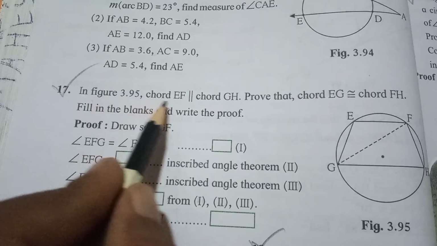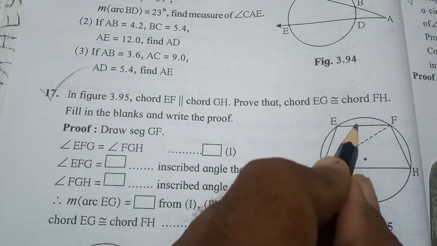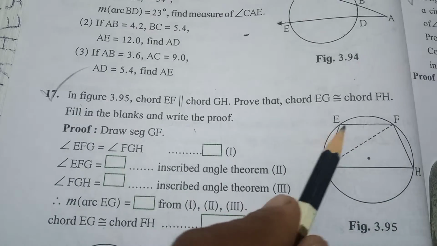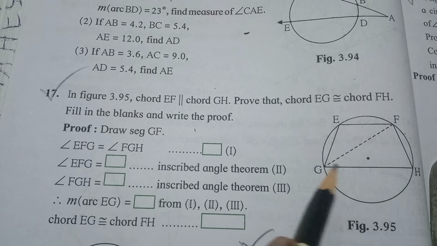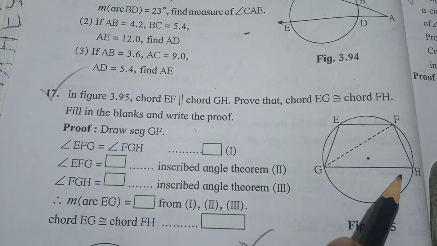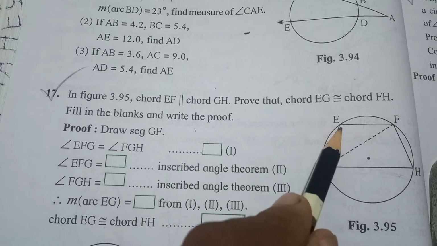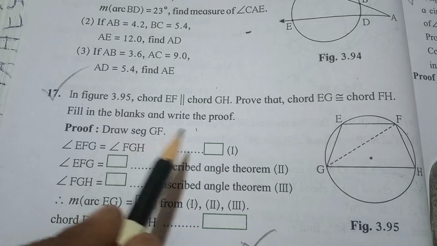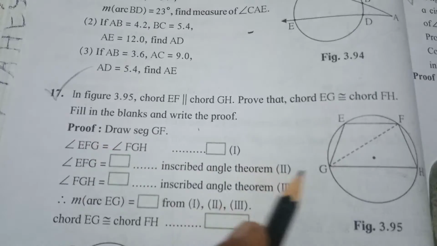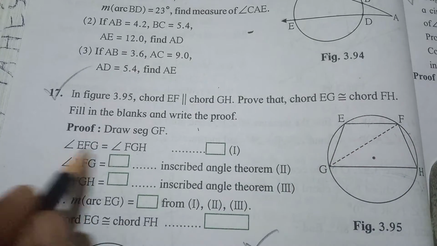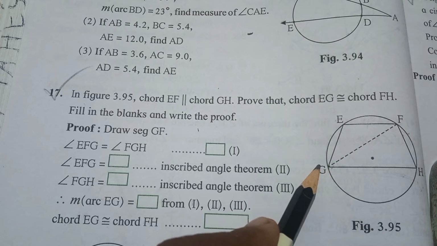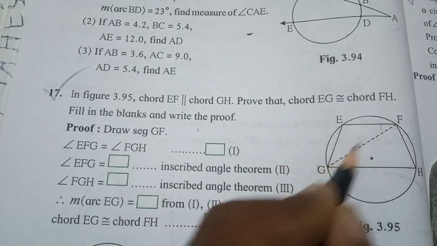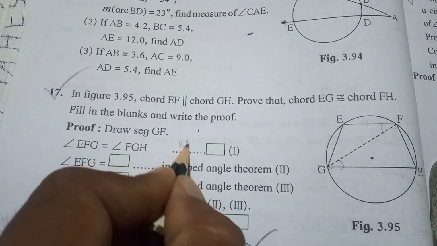Example number 17. Chord EF parallel chord GH. These are parallel chords. Prove that chord EG congruent chord FH. Fill in the blanks and complete this activity. Draw segment GF. Angle EFG congruent angle FGH. These angles are alternate angles.